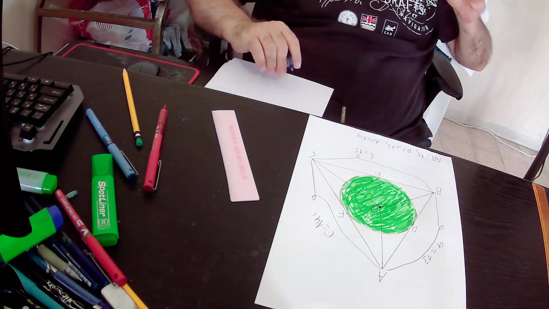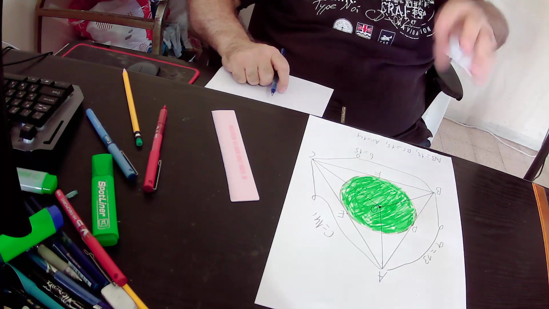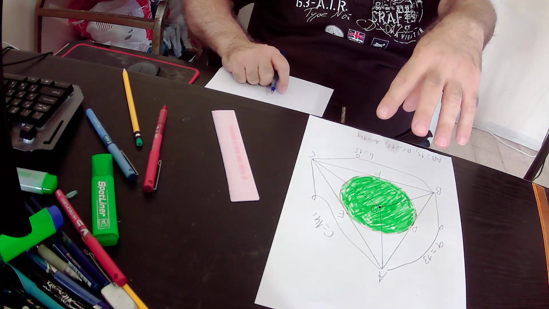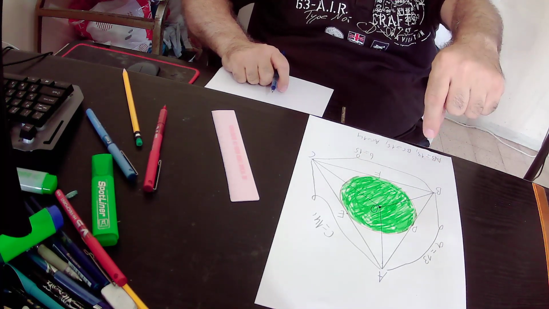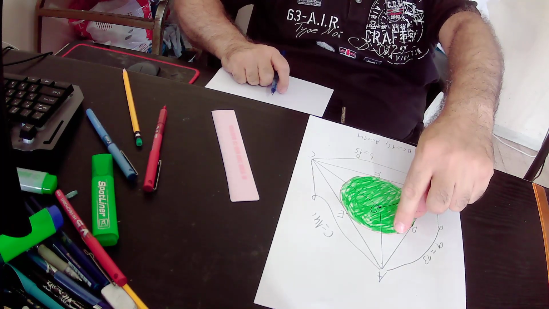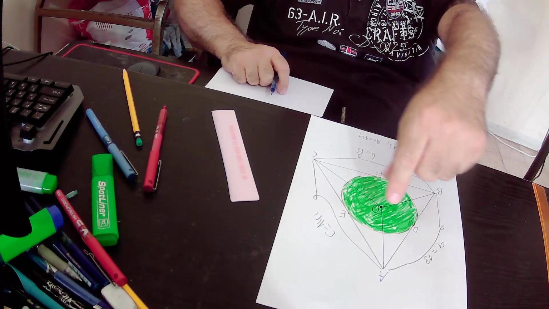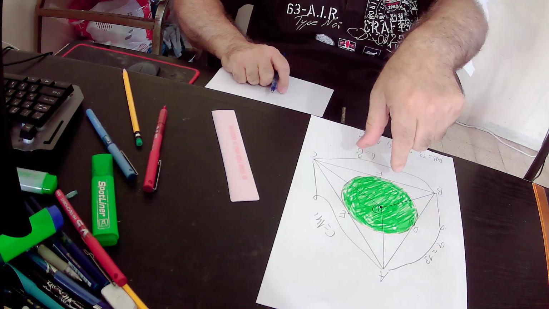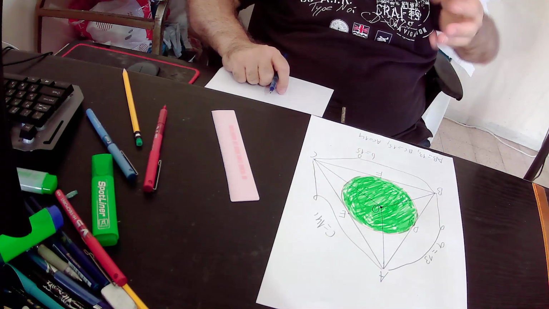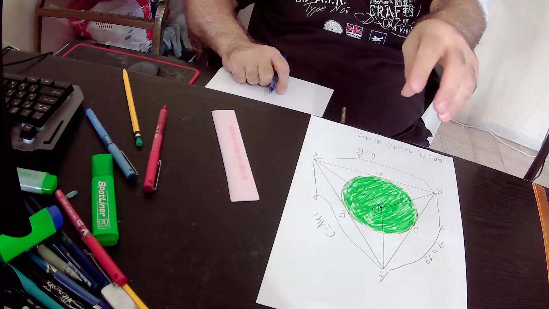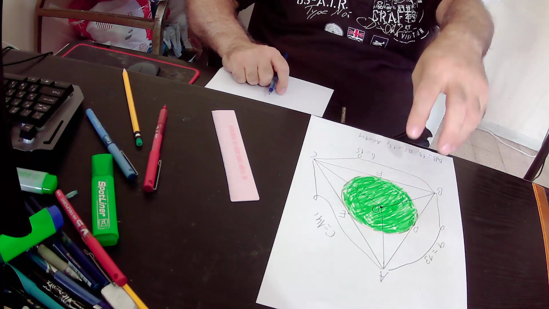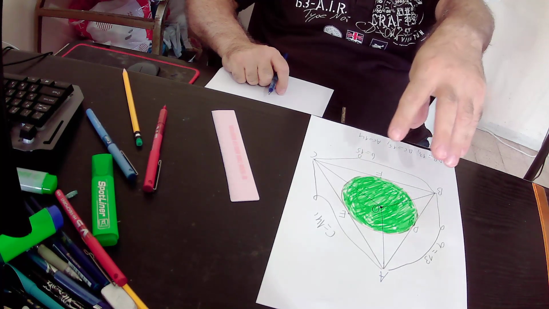Actually, we created here 3 small triangles. The triangle ABC contains those 3 small triangles: the small triangle AOB, the small triangle AOC, and the small triangle BOC. So the sum of the areas of those small triangles will be equal to the area of the big triangle, triangle ABC.